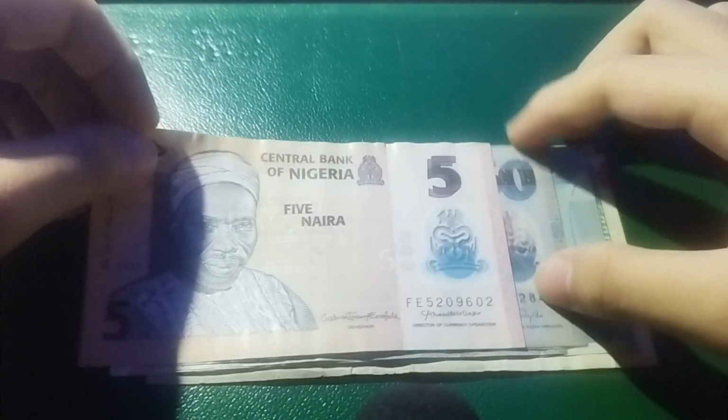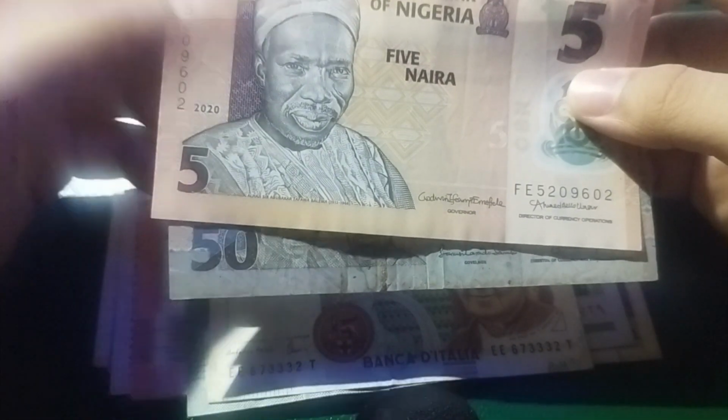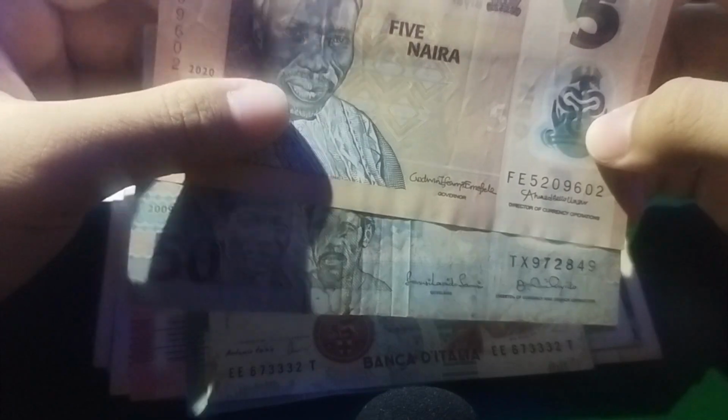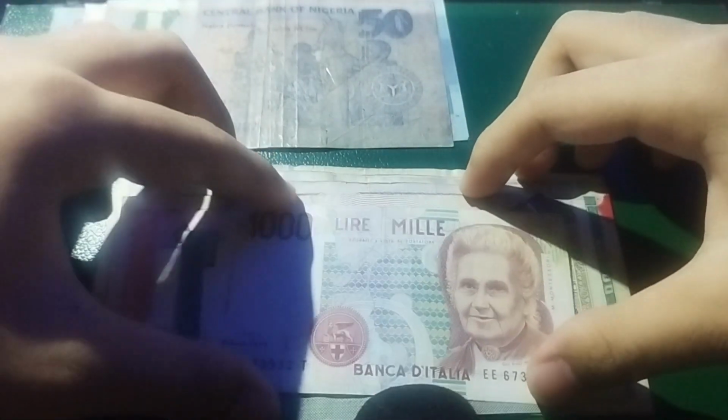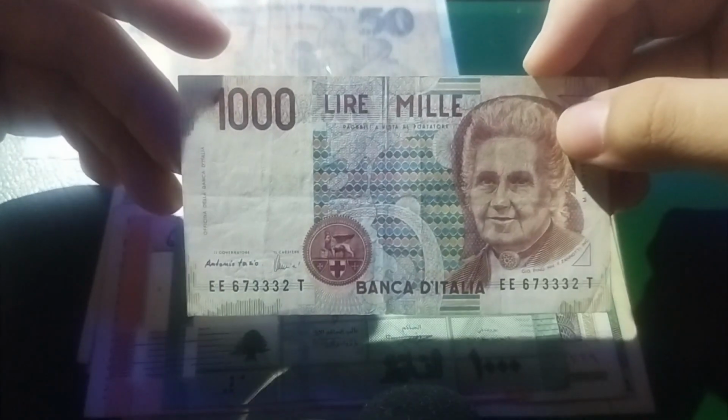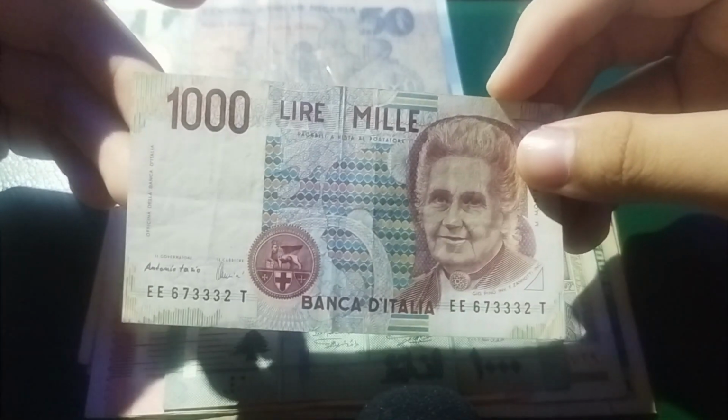So firstly we have the... okay, I got it wrong. So we have the Canadian dollar. That's the first one. The next is the Nigerian Naira. The next will be the Italian Liras. I only obtained one of these.